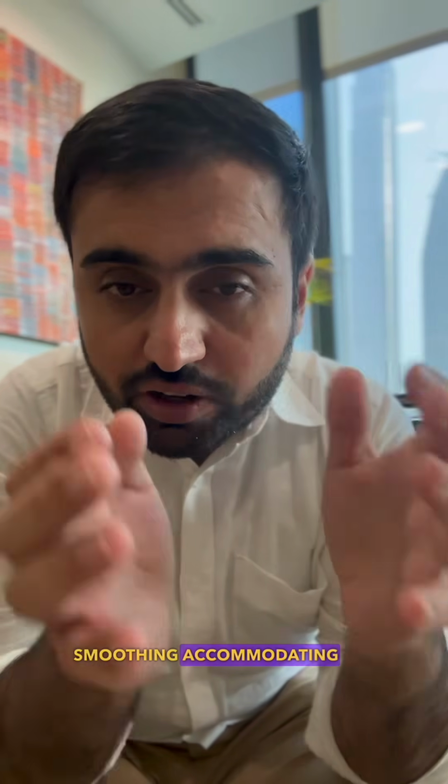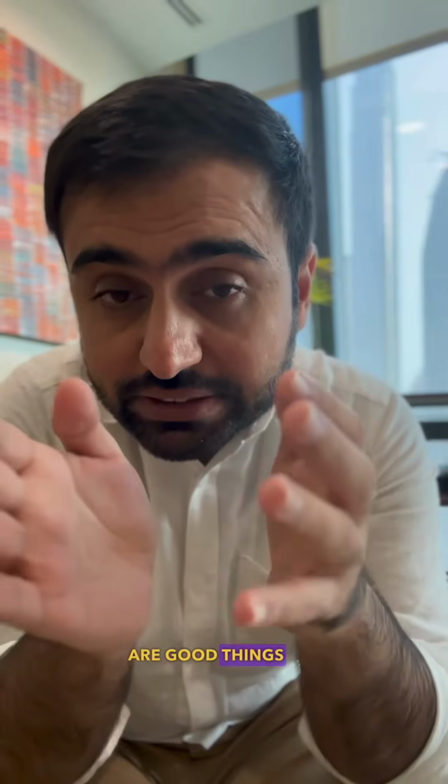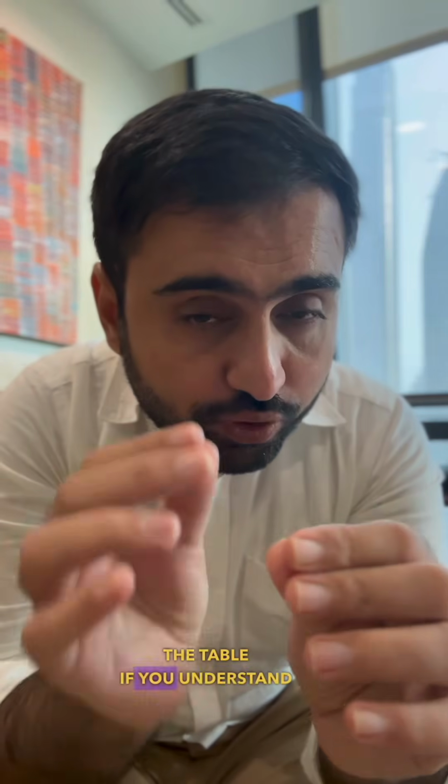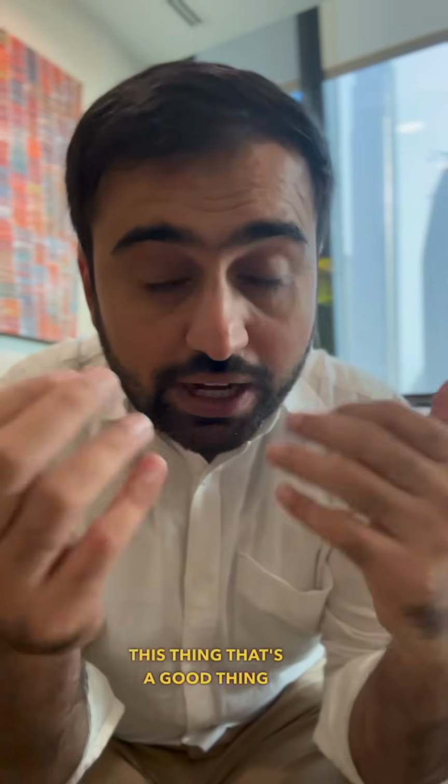Smoothing, accommodating, all these good things are placed on the table. If you understand this, that's a good thing about the team.